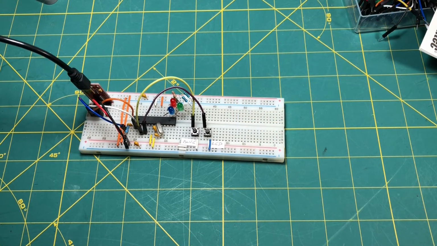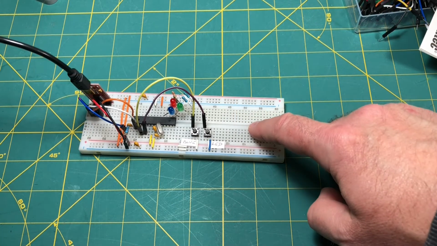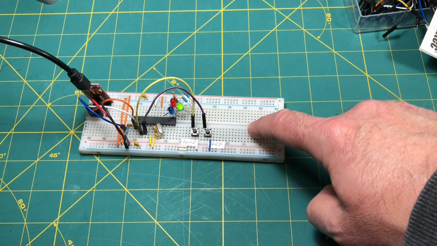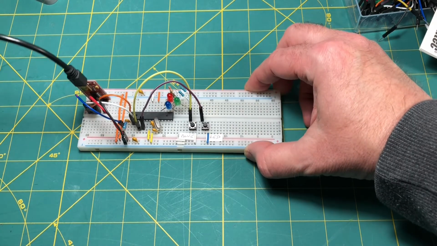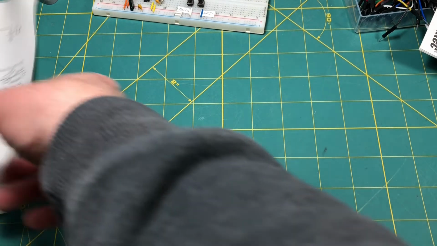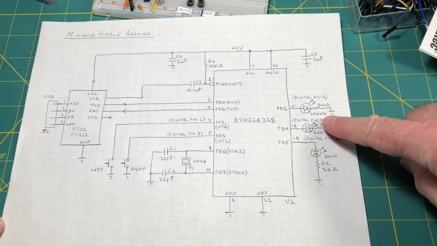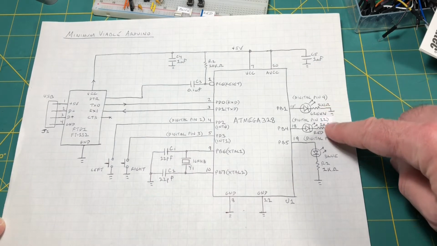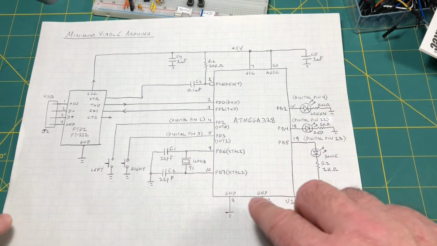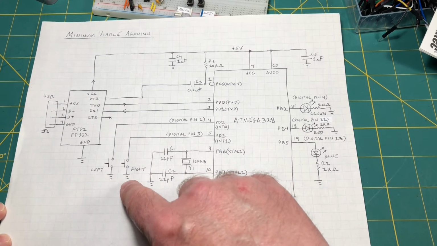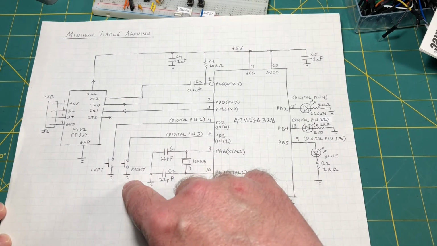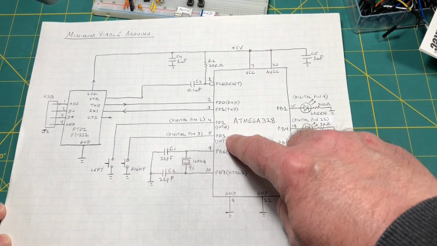So I made a few minor modifications to the minimum viable Arduino that I had built on the breadboard here, and I'll show you what they are. First of all, I added two more LEDs. I added a red and a green on these two pins, and I also added two normally open momentary push buttons on these two pins.